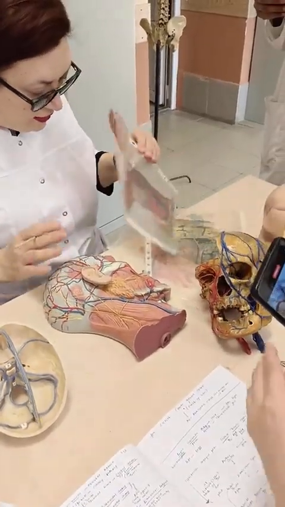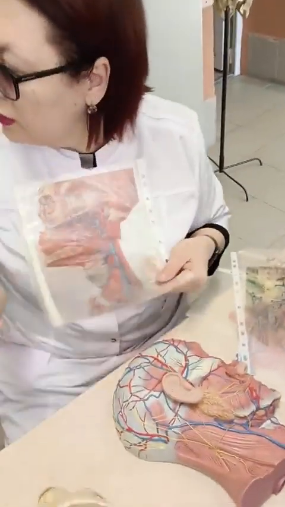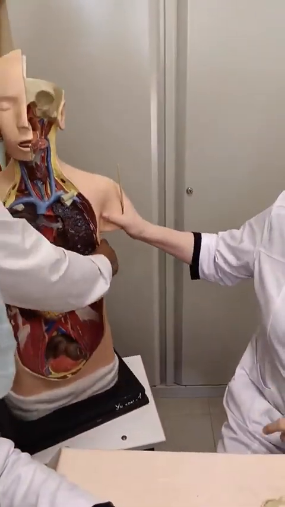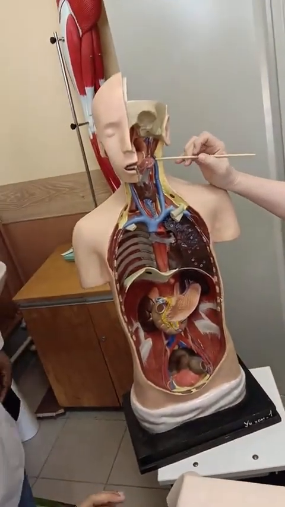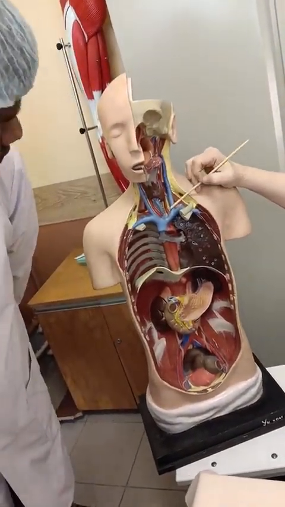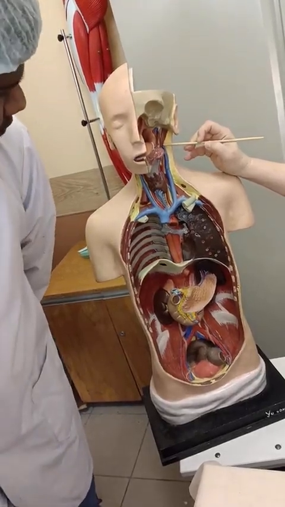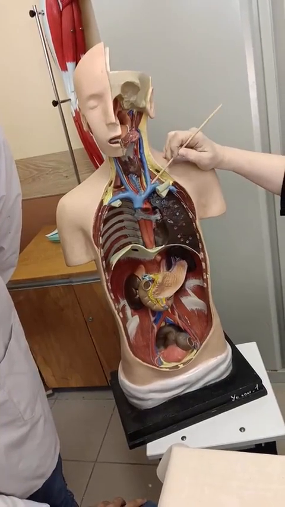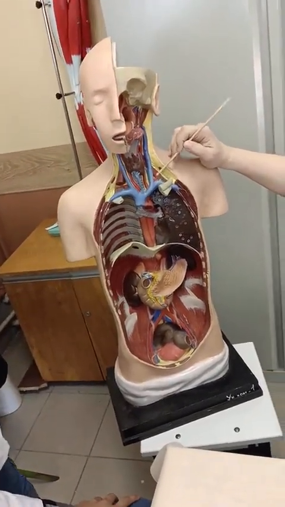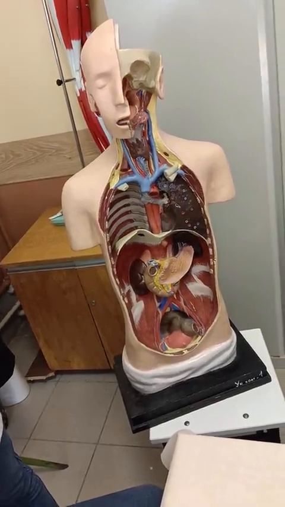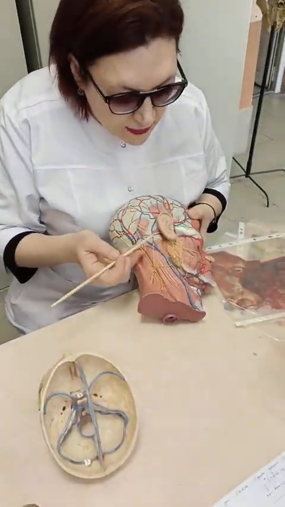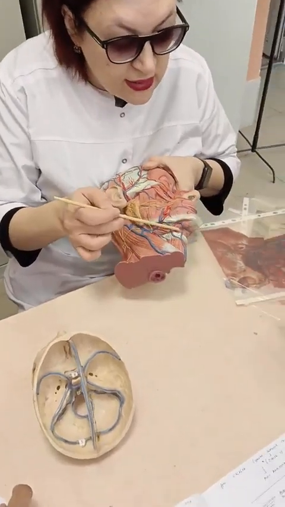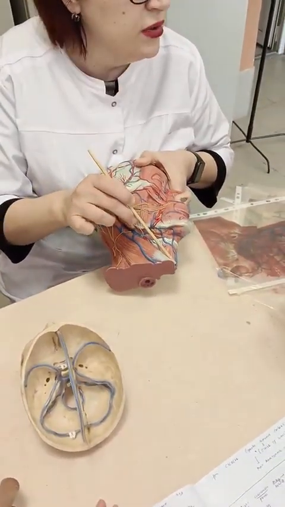We have three main veins. Students, the first main vein, the internal jugular vein. It starts from the jugular opening of the base of the skull, descends and connects to the subclavian and forms the brachiocephalic vein. The second main vein of the head and neck is the external jugular vein. And last, the third is the anterior jugular vein.